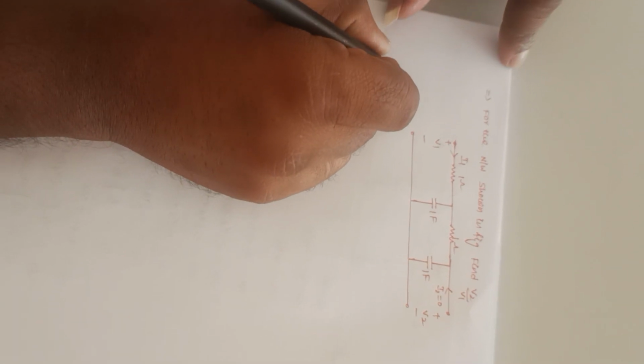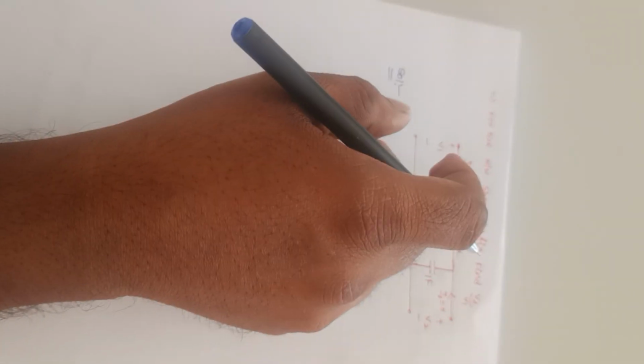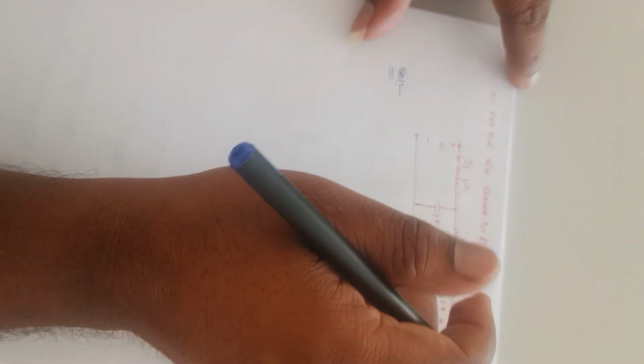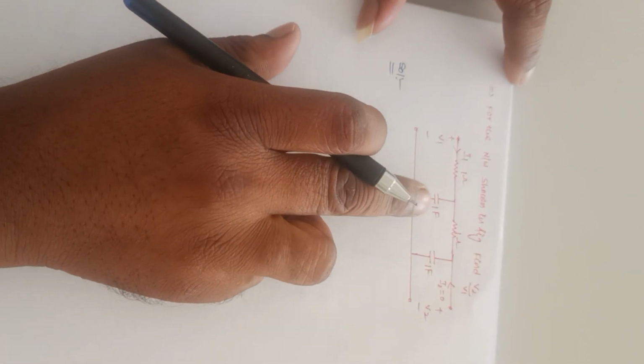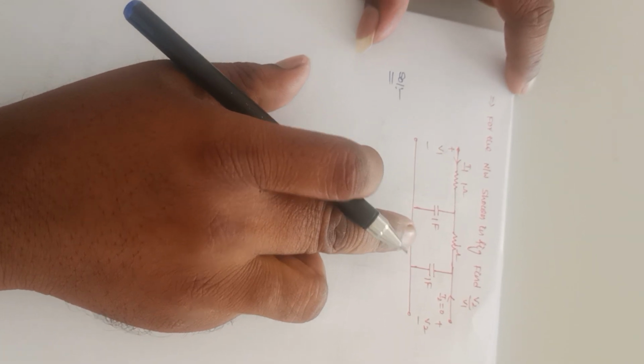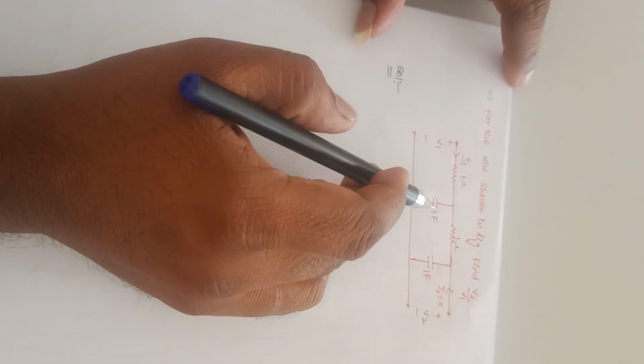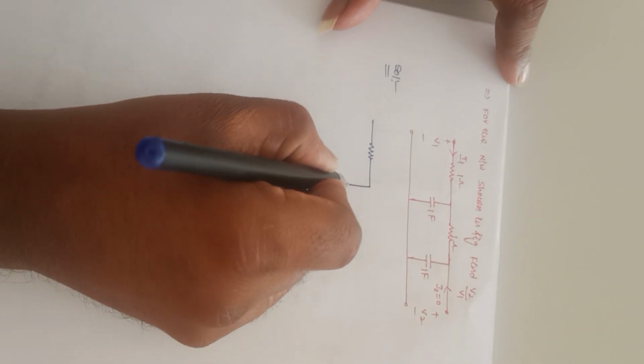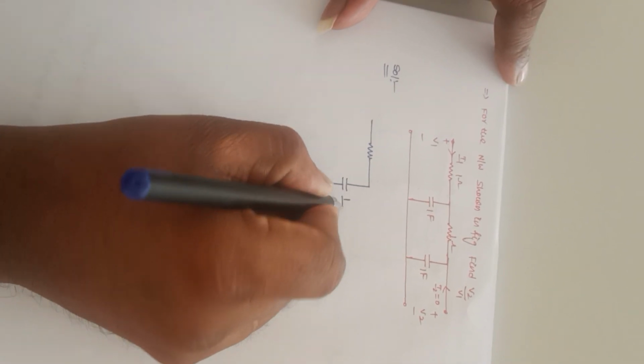Since it is a ladder network, I need to follow the procedure that I followed just now. Before that, I should convert this time domain network into the S domain or frequency domain network. That means this network I can rewrite as 1 by CS.